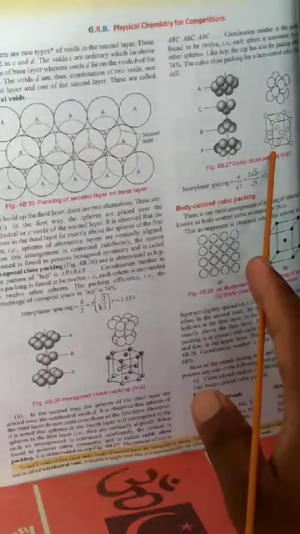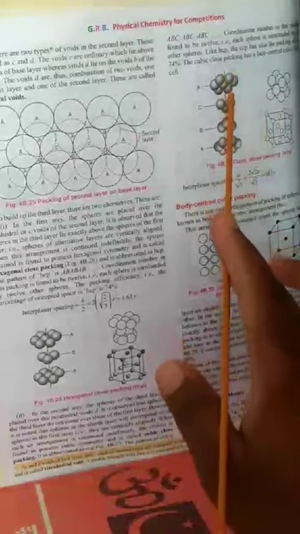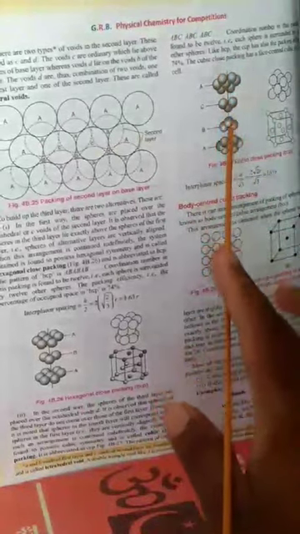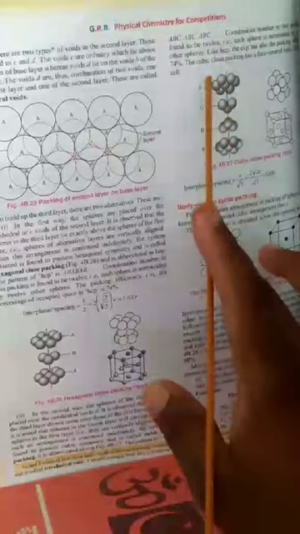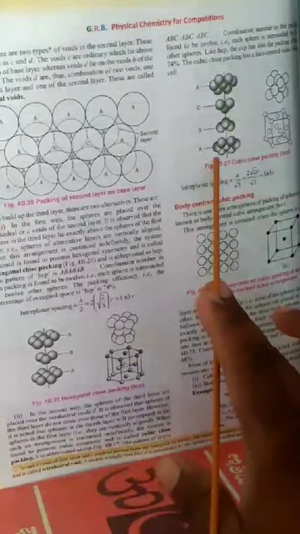This type of arrangement is called ABC type of arrangement. That means all the 3 layers are in different formats. That is ABC. Therefore, it is called cubic close packing in 3 dimensions.